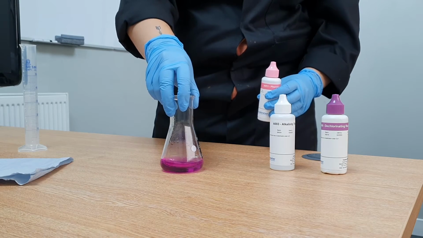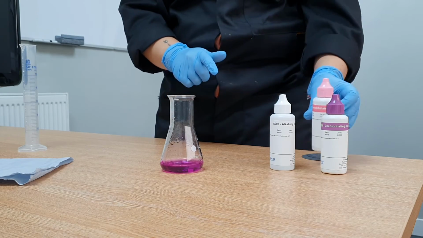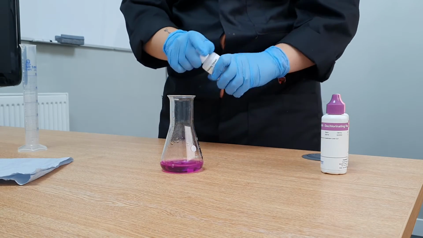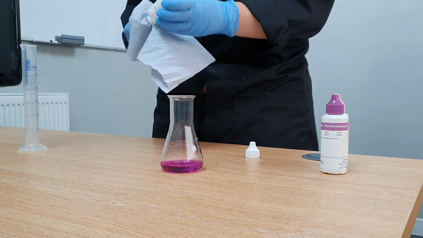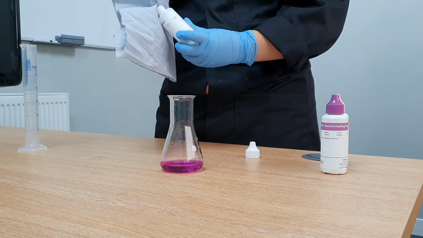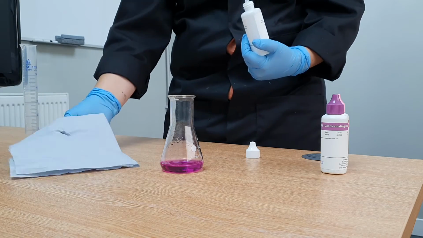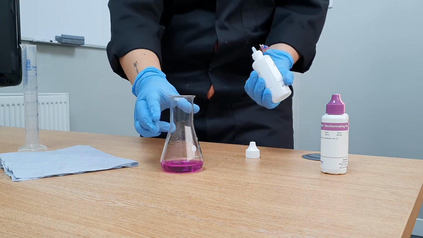If the sample develops a pink-purple colour, then P alkalinity is present. Moisten and wipe the tip of the alkalinity titrant dropper to ensure it's clean, then add it 1 drop at a time to the sample, counting the number of drops until the colour changes from pink-purple to colourless.